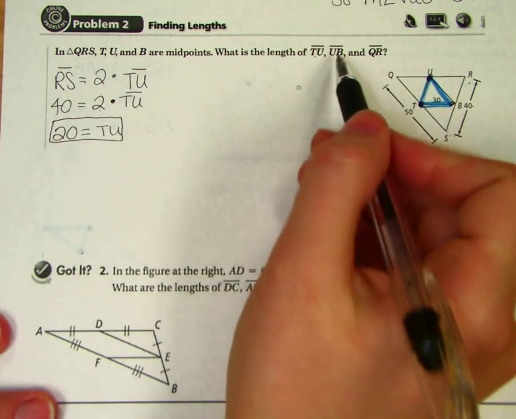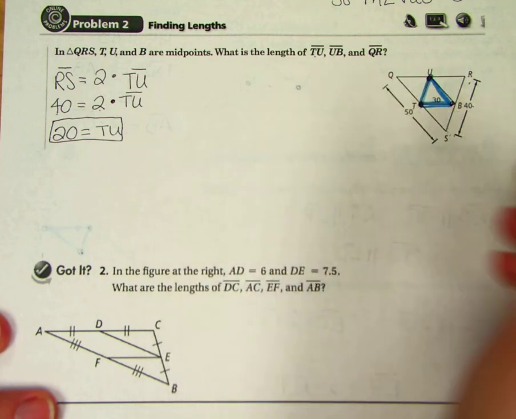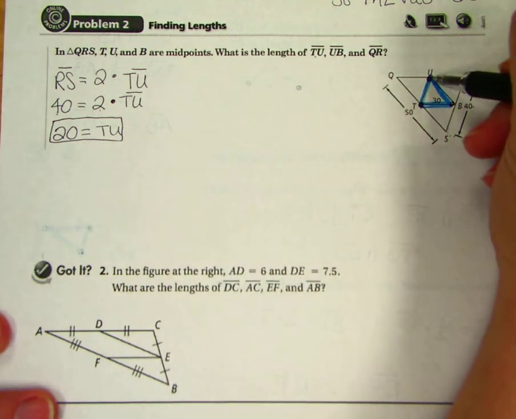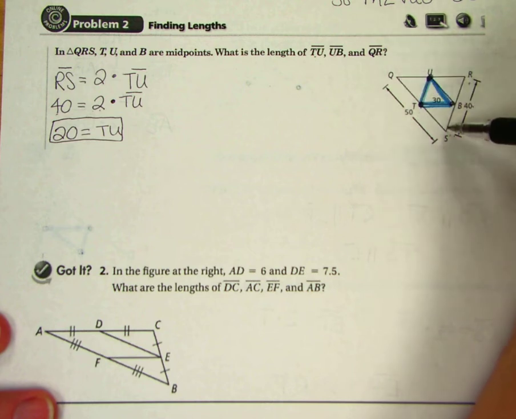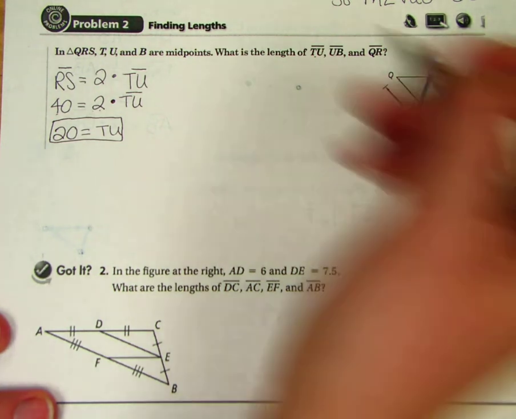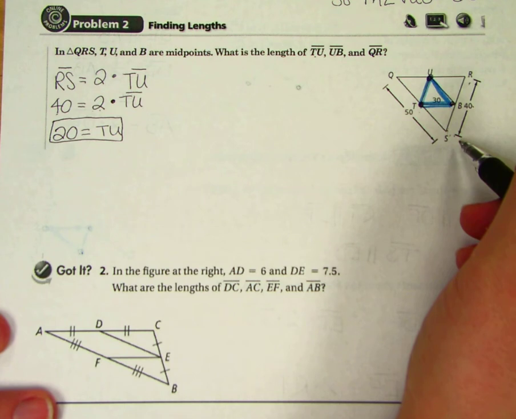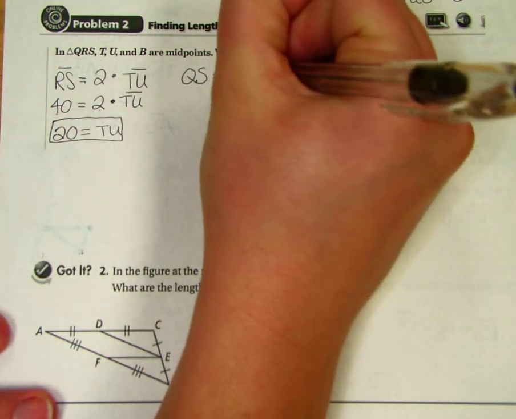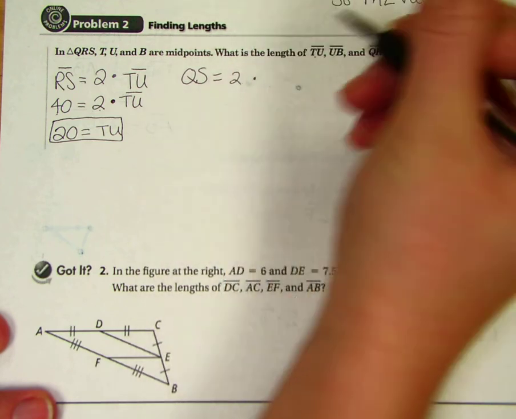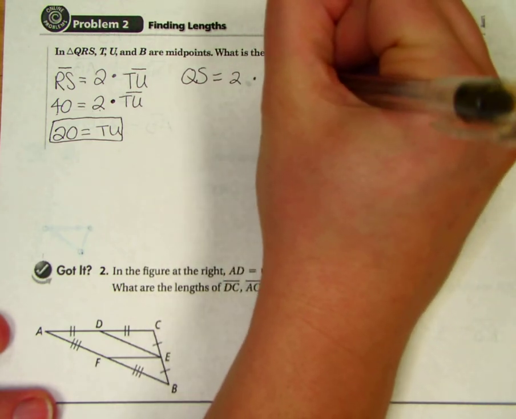The next one it asks us is UB. So I'm going to look here at my diagram to find UB, and I see that UB should be half of QS. So I'm going to look here and write QS equals 2 times UB.